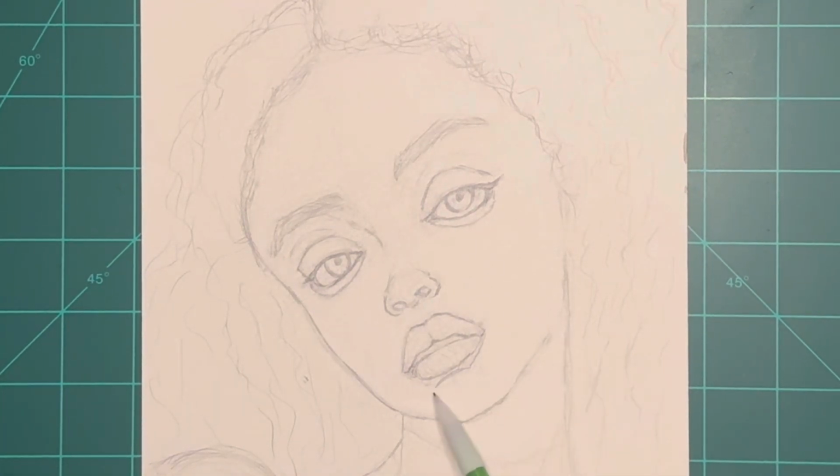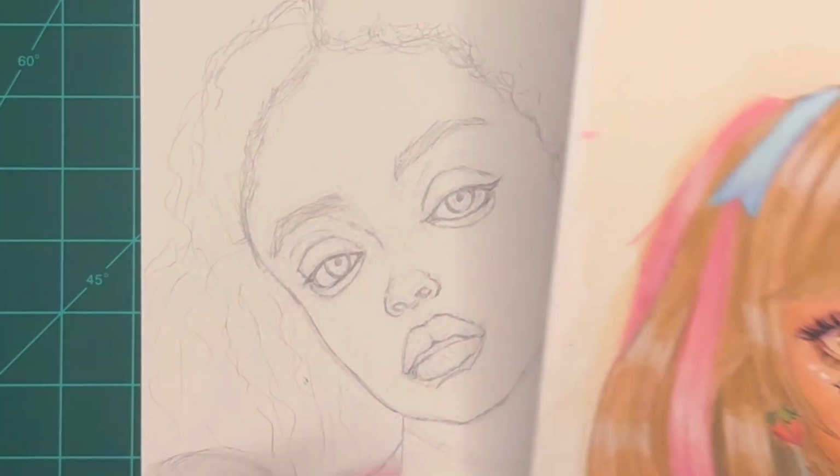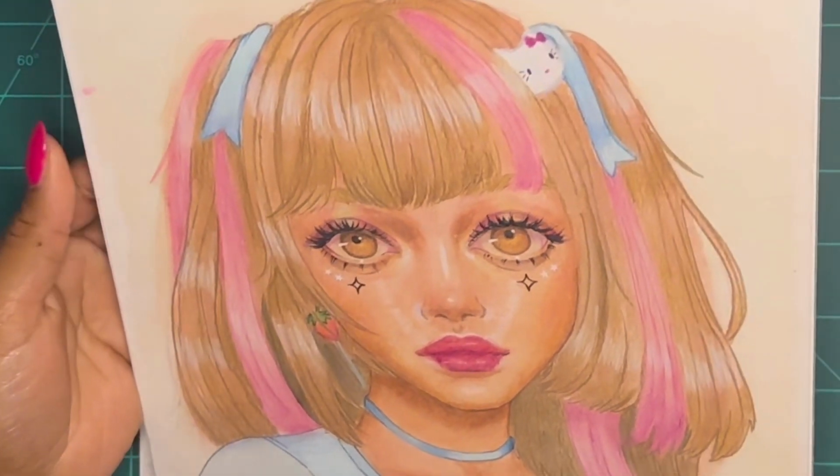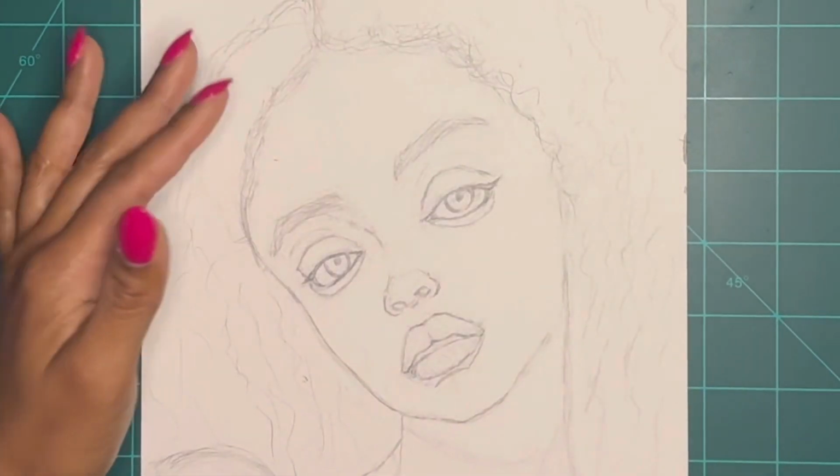What I forgot to tell you guys was that under the mouth there's usually shadow, and I draw a little W under the mouth and outline the chin there. So that's gonna be shadow. Last time I did this piece, I outlined it with color pencil before.